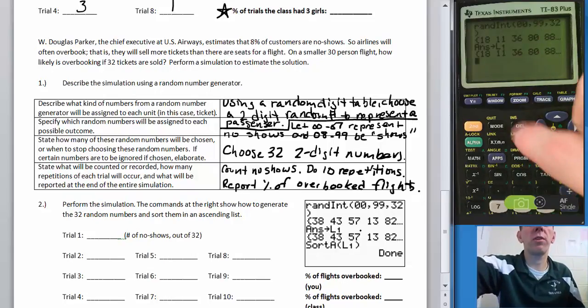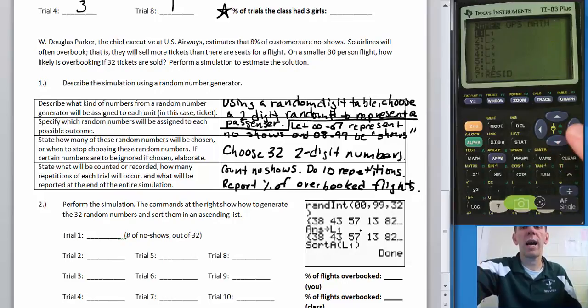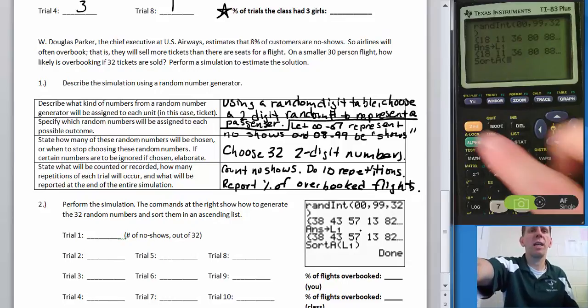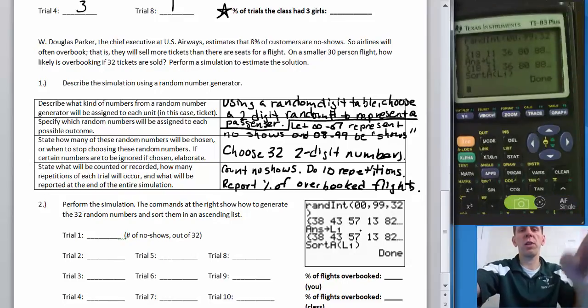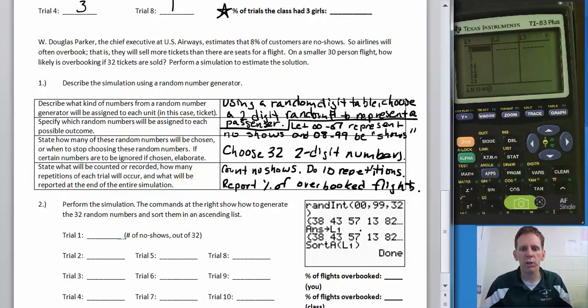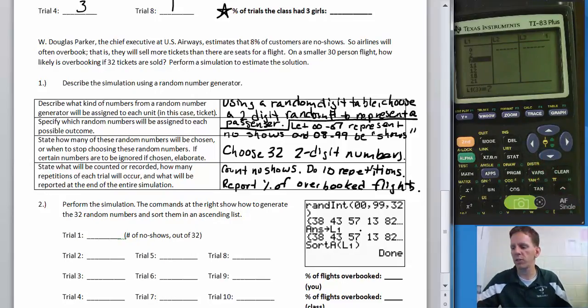And you can sort your list by going to the list menu, which is second, stat, going to ops, and choosing sort A, which stands for sort ascending. And if you hit second and 1 to choose list 1, it will sort this list for you. Now, why do we want to sort the list? Because if you now go to your list, if you hit stat, edit, you can quickly see the numbers in order. And based on this information, I see 3 numbers in my list that are between 0 and 7. So in this particular trial, I had 3 no-shows out of 32.